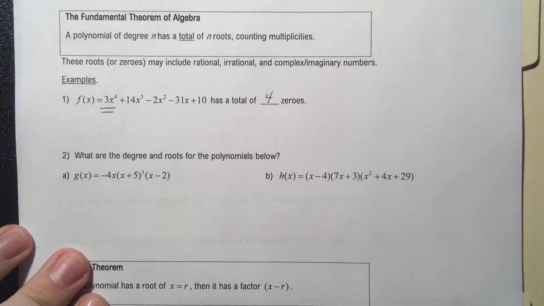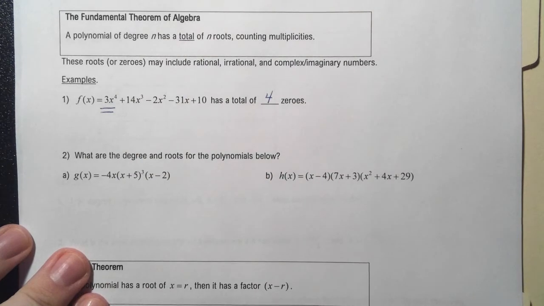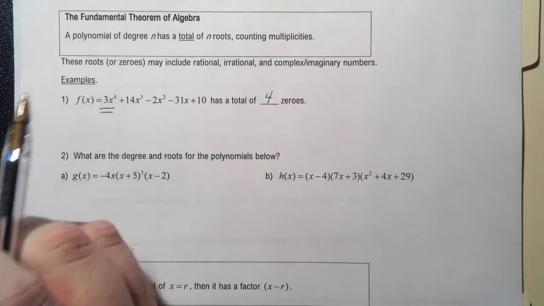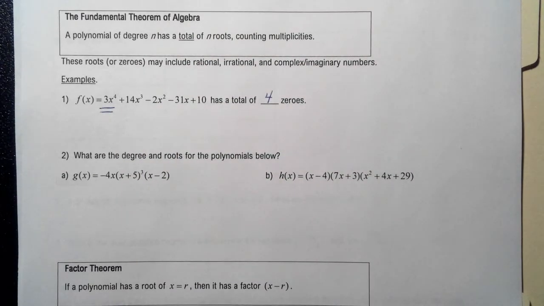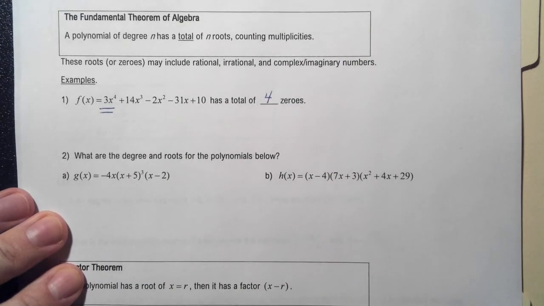Now in terms of how I would find them, this doesn't factor by any method that we have discussed, so I would have to use something clever. A good way to start this off might be to look at the graph to at least find one or more zeros, and then we'll have other methods to possibly figure out the other zeros.